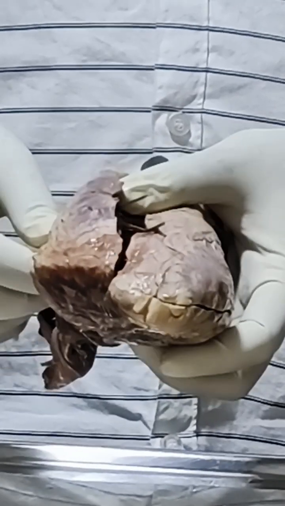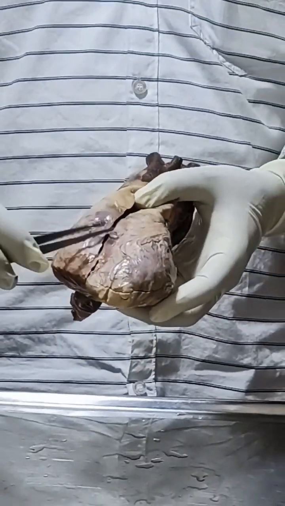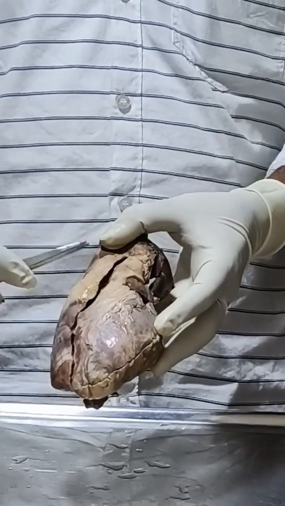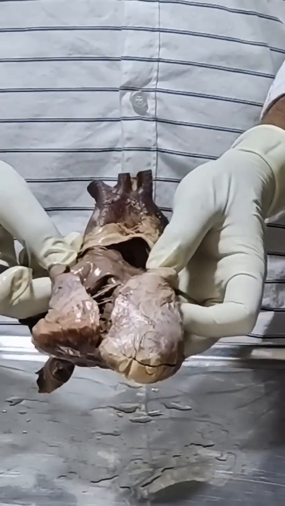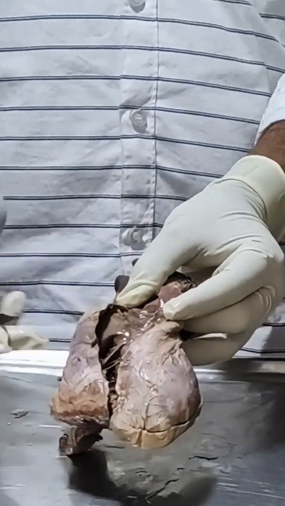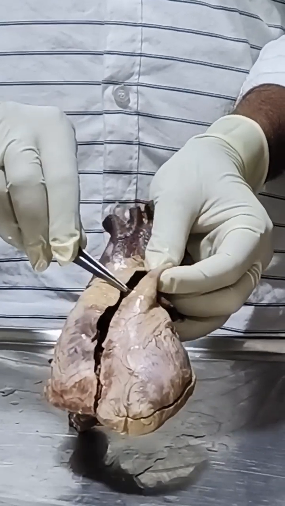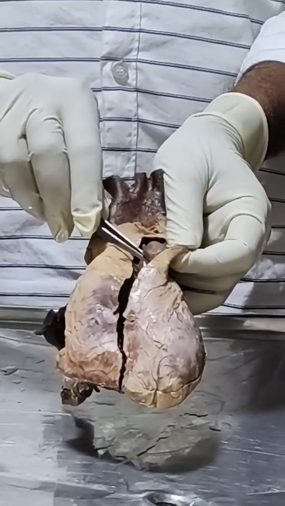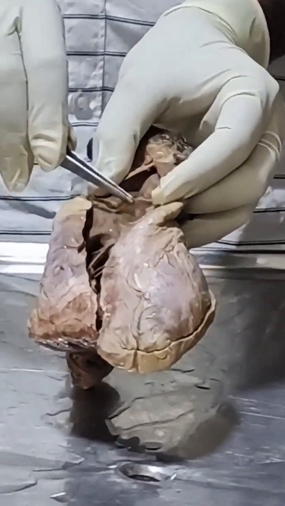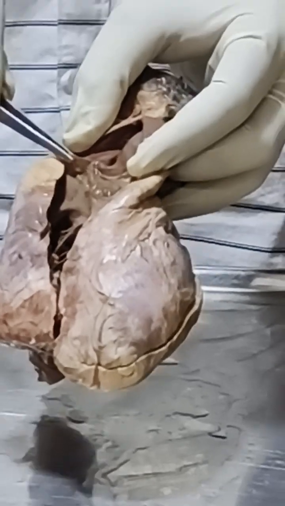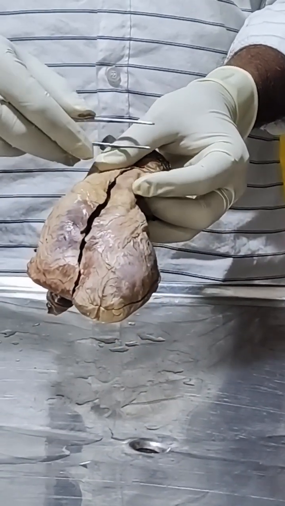Then the blood enters the right ventricle. This right ventricle pumps the blood to the pulmonary trunk. You can see the pulmonary trunk, and these are the valves we are going to get. These are the semilunar valves. There are cusp-like structures in the pulmonary trunk.